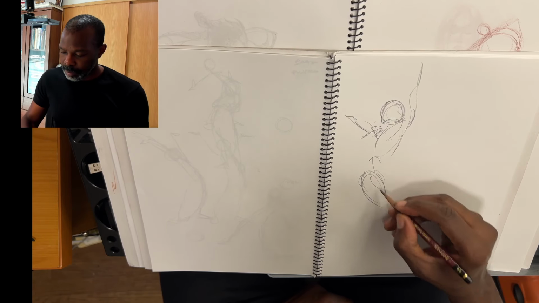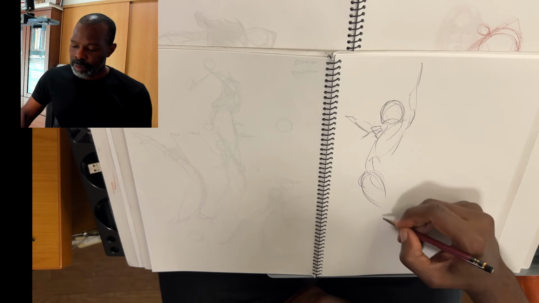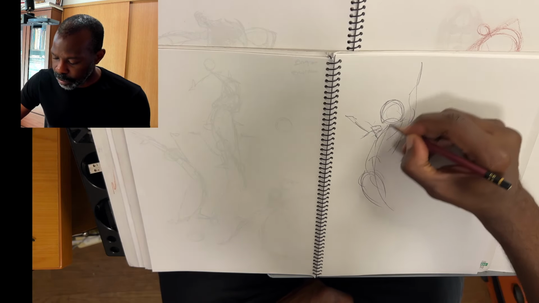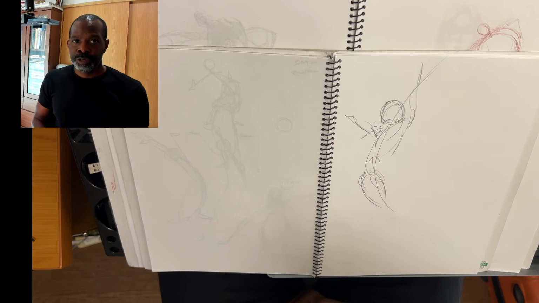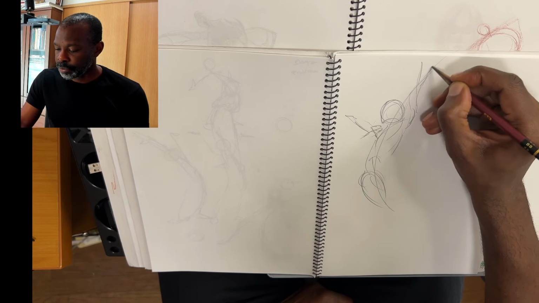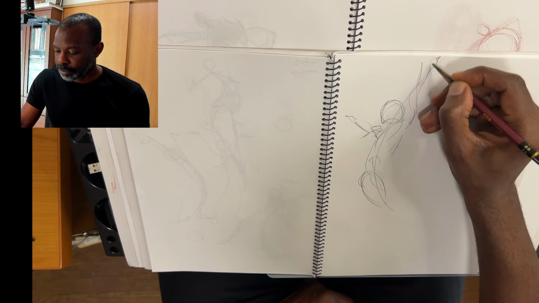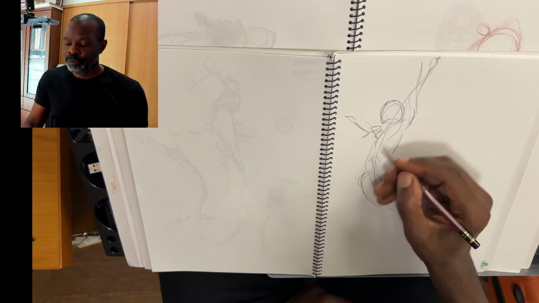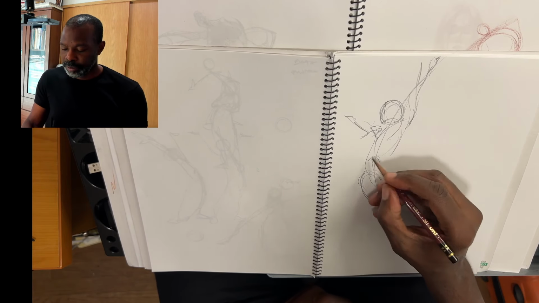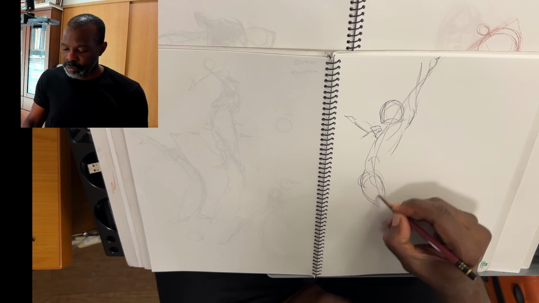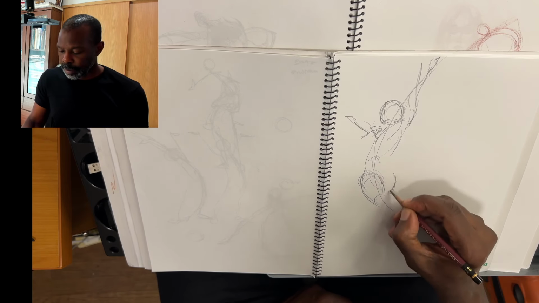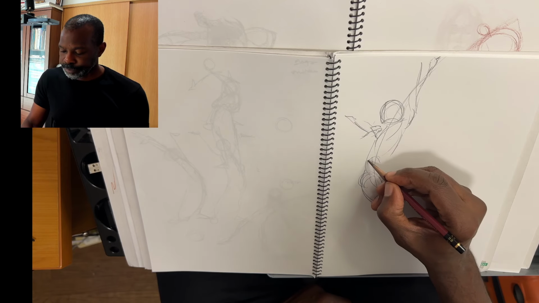So for a line of action, I might do this, to push it a little bit more. In this case, that might help me push this hand a little bit more over this way. But that's not the gesture. The actual gesture that I'm doing here is, this is a leg coming forward, and that's a leg going back.